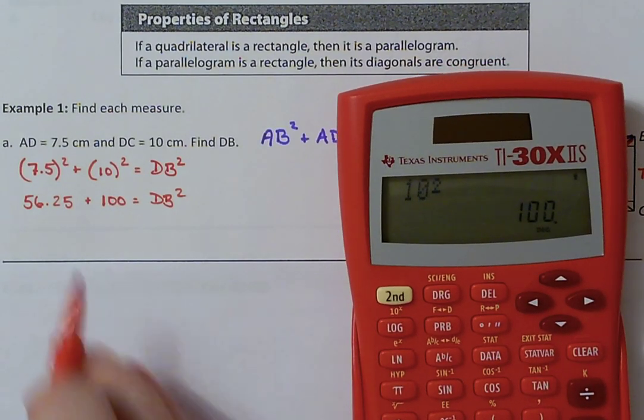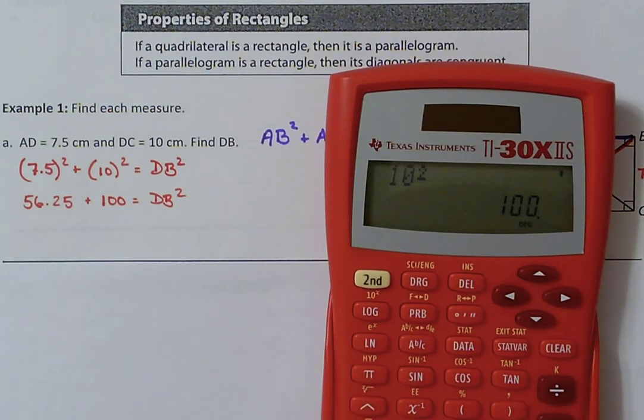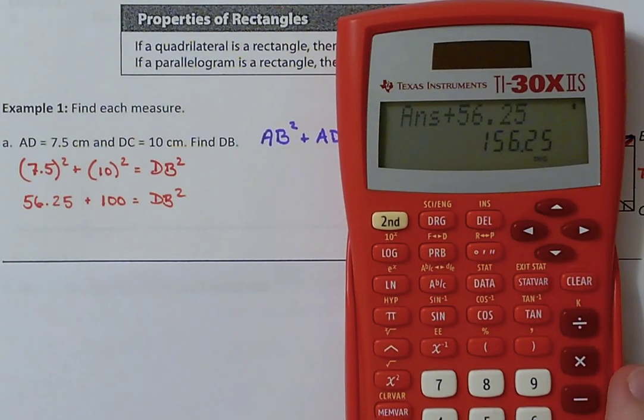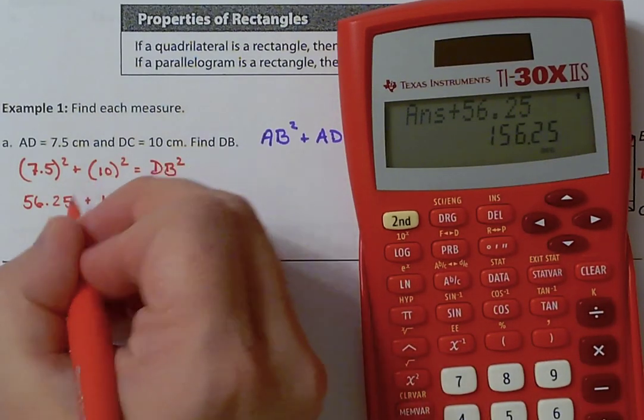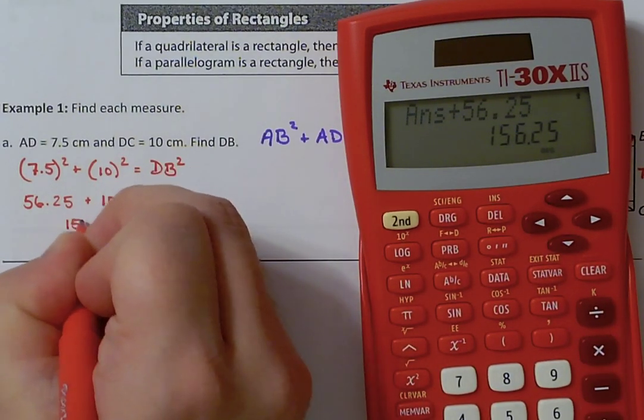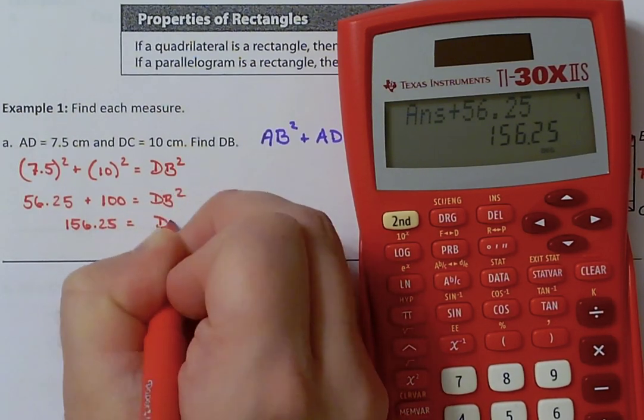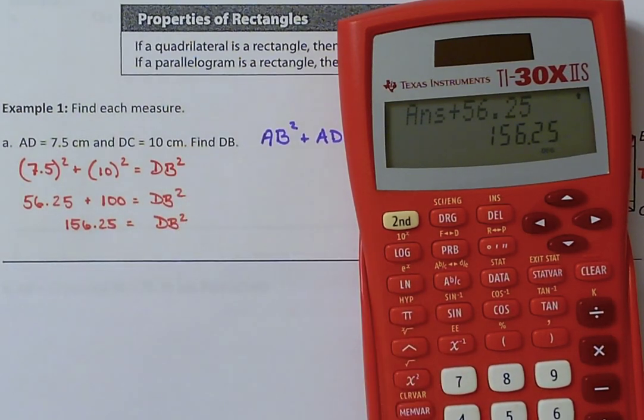From here, we're going to add these two numbers together. So 100 plus 56.25, and we're going to end up with 156.25, and that is going to equal DB squared.